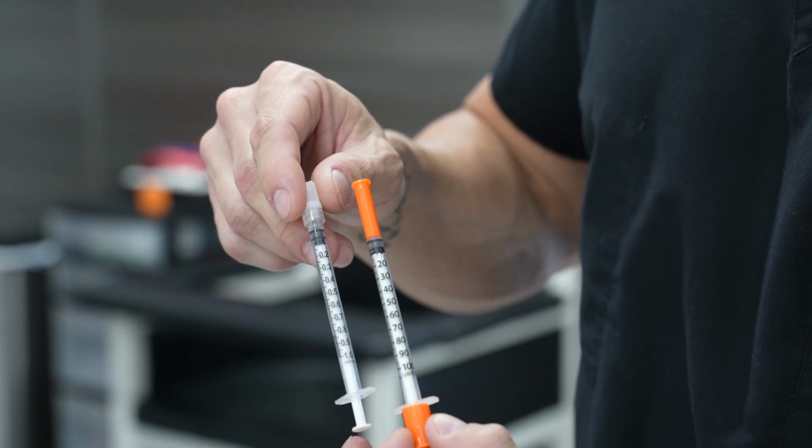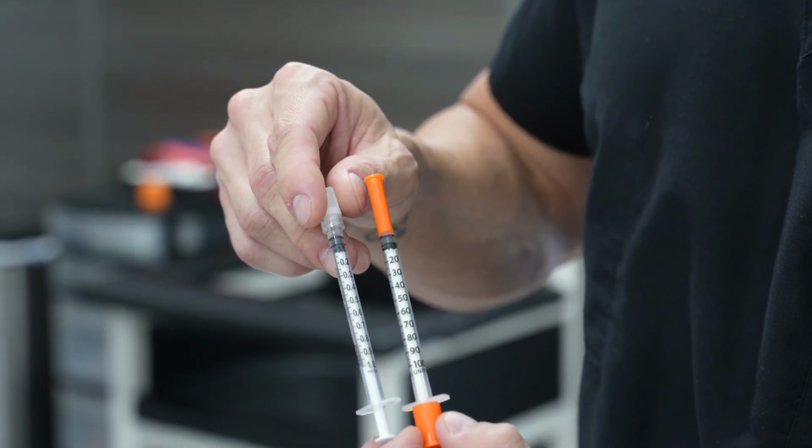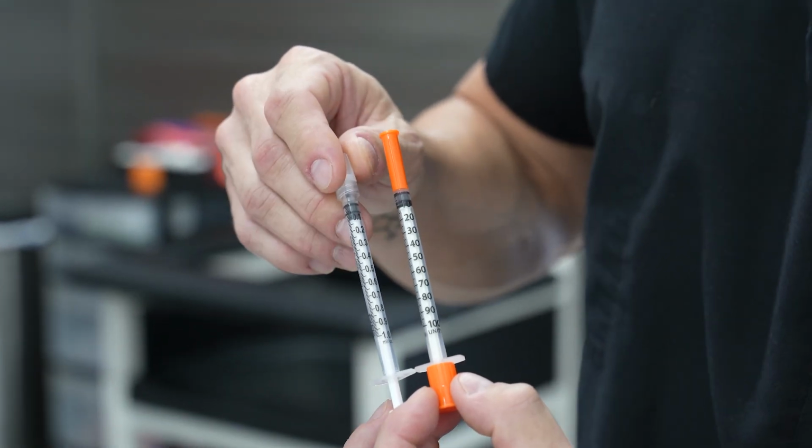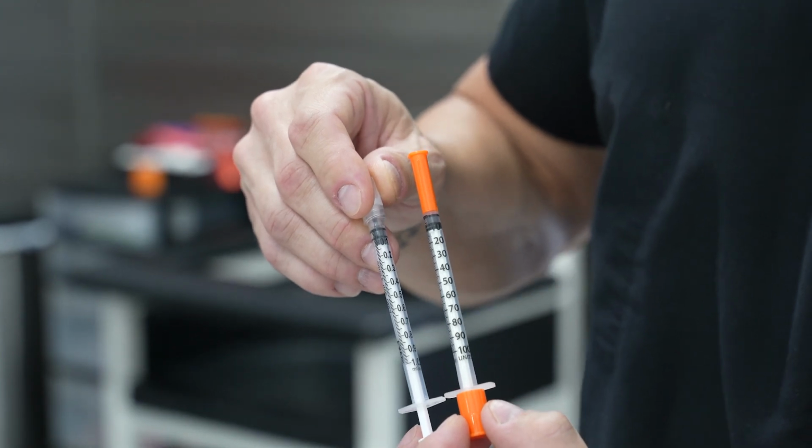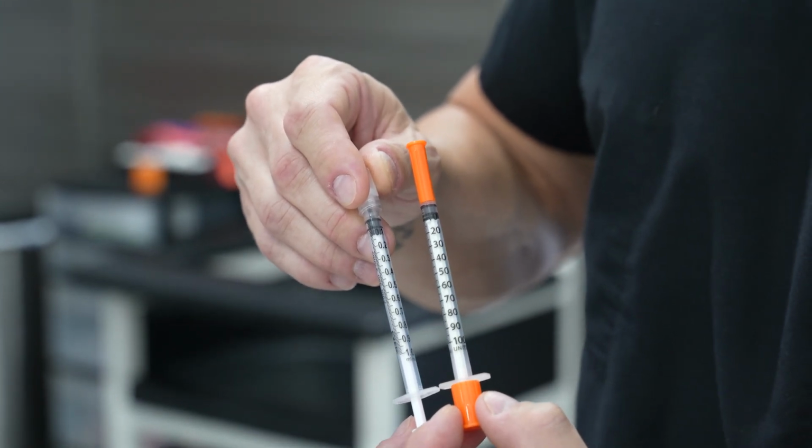I wanted to make this video just so there was a reference point. 1 milliliter is the same as 100 units. 0.1 equals 10 units. 0.2 equals 20 units, etc.